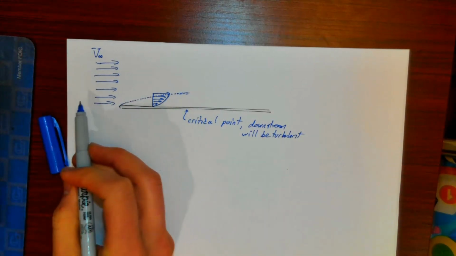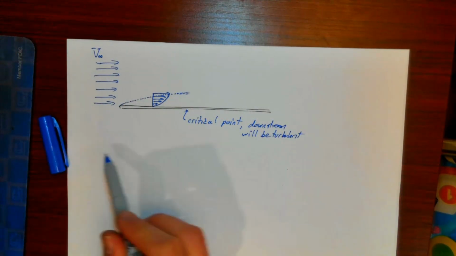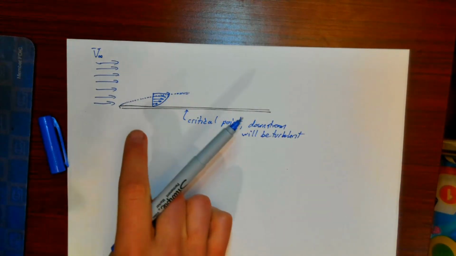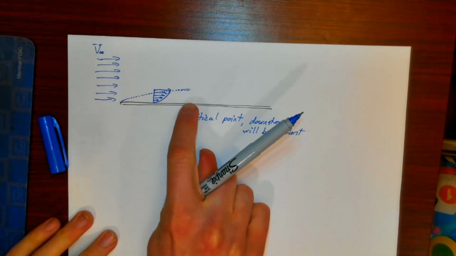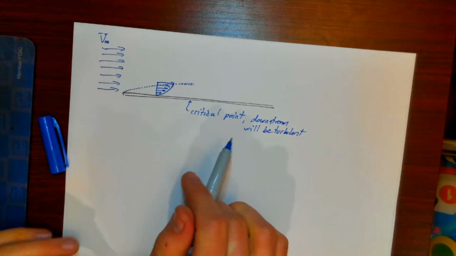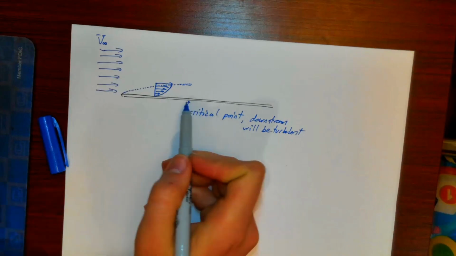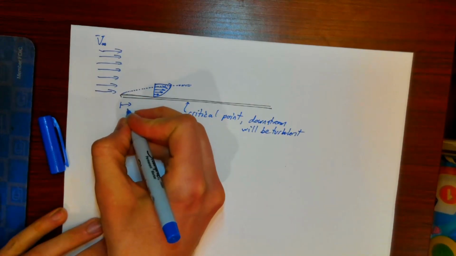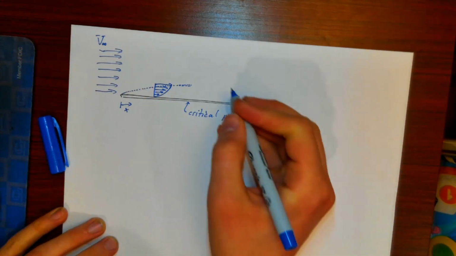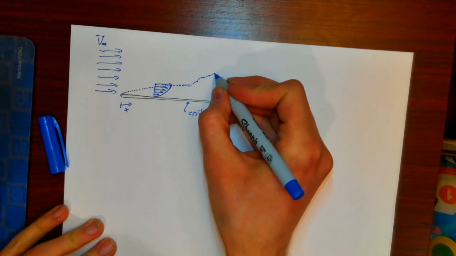So no matter what fluid you're dealing with, no matter if you really tried to keep this plate ultra smooth, there will be some point, some x downstream of which, no matter what, the flow becomes turbulent.